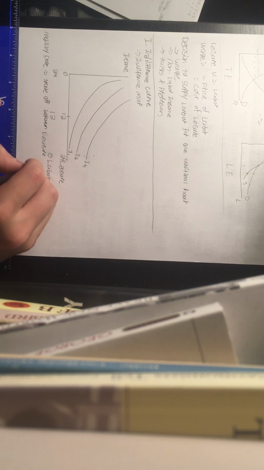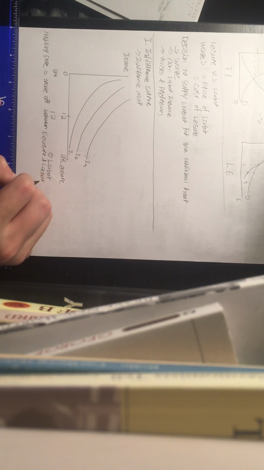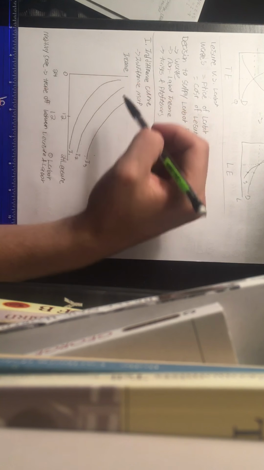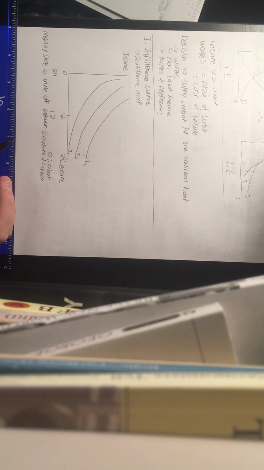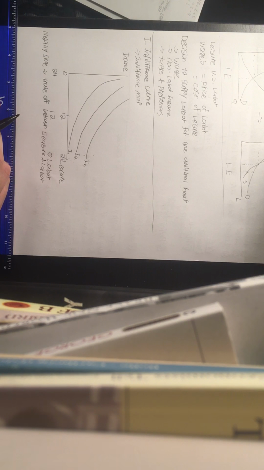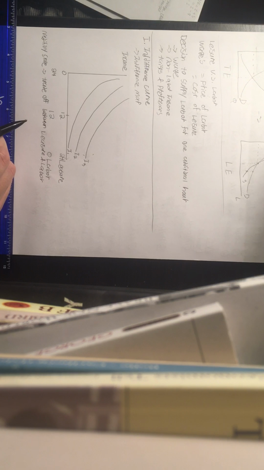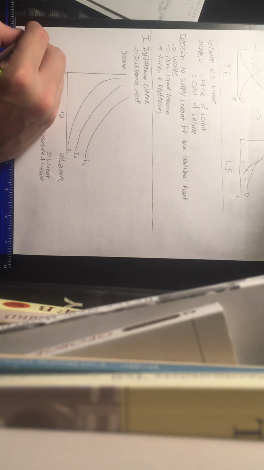And again, forgive spelling mistakes. So yes, it's negatively sloped, meaning that if you consume 1 more hour of leisure, you're consuming 1 less hour of labor, and vice versa. That's really all that means with the negatively sloped. It's also convex to the origin. So this is convex to the origin.